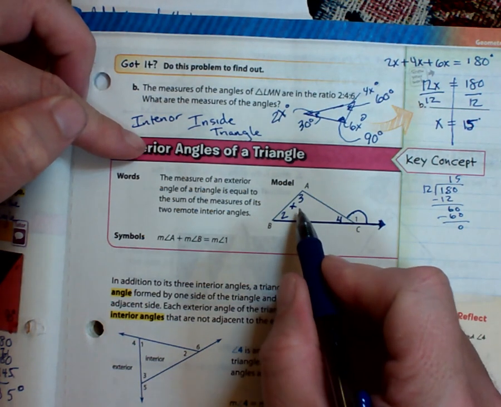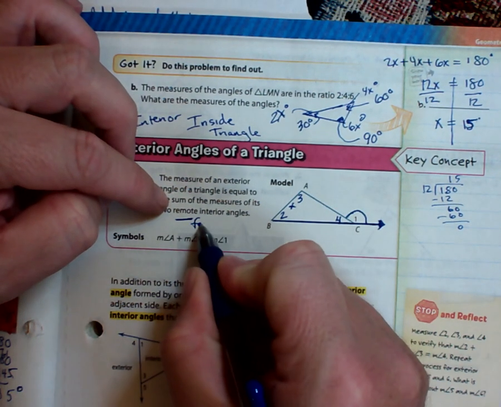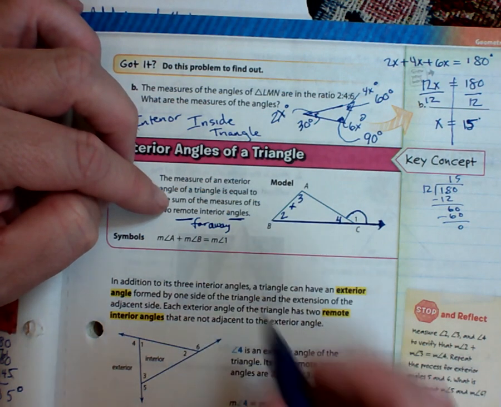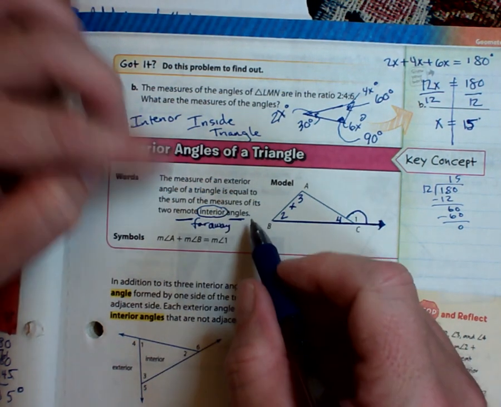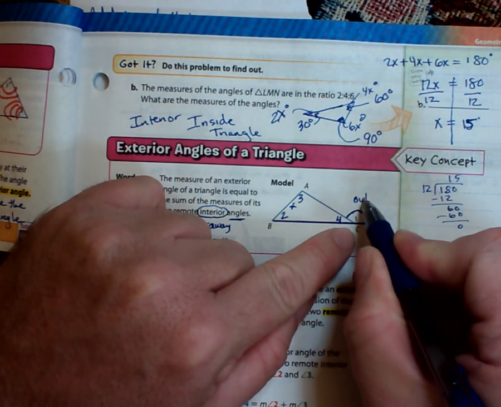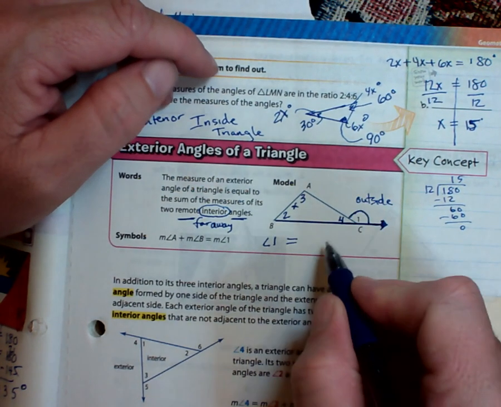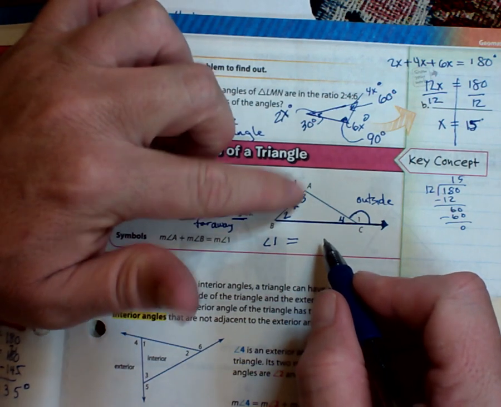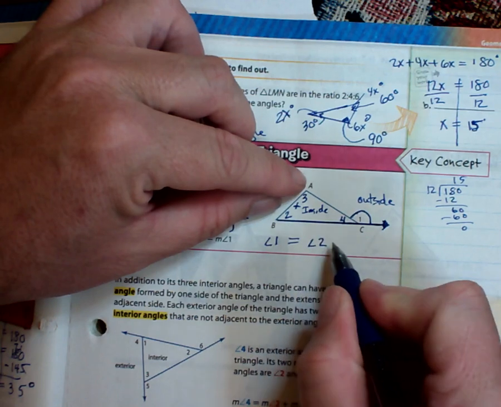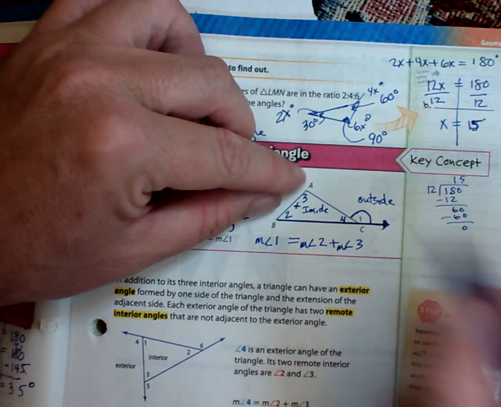And we call these the remote interior angles. They're called remote because they're far away. Write that down. Far away angles. And they're also interior. That means they're inside. These two angles are inside. This is outside. So the outside angle, angle 1, is equal to the two farthest away inside angles, angle 2 plus angle 3. And I should put measures in here. Okay.